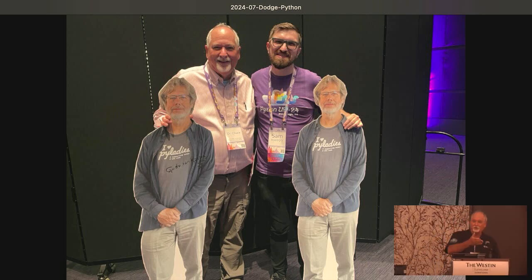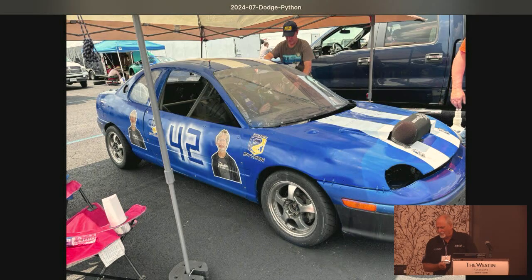Also, a month or so back at the PyLadies auction, I paid way too much money for a cardboard cutout of Guido van Rossum. So I thought, okay, I'm going to combine the Dodge Viper with the cardboard cutout of Guido. I wanted to make it look like he was driving the car because it's the Dodge Viper. But instead, I made really big stickers of Guido van Rossum on the car. And the number's still 42.